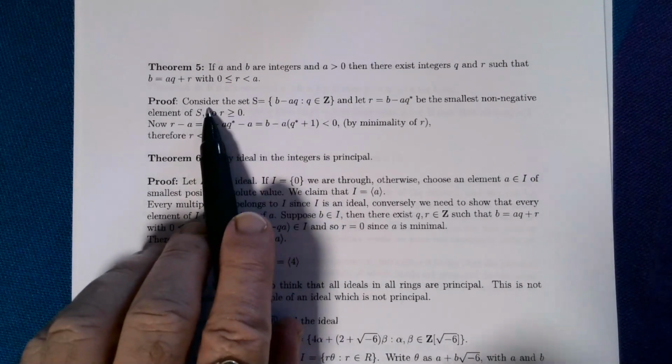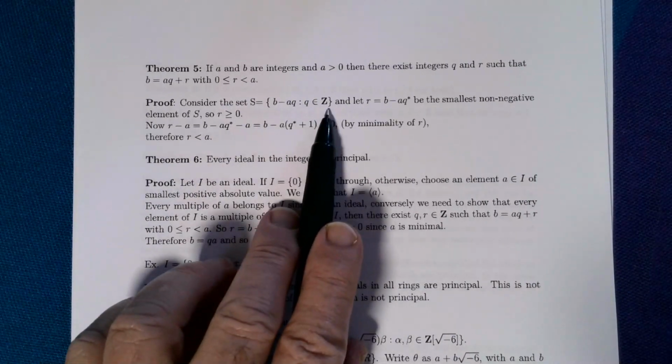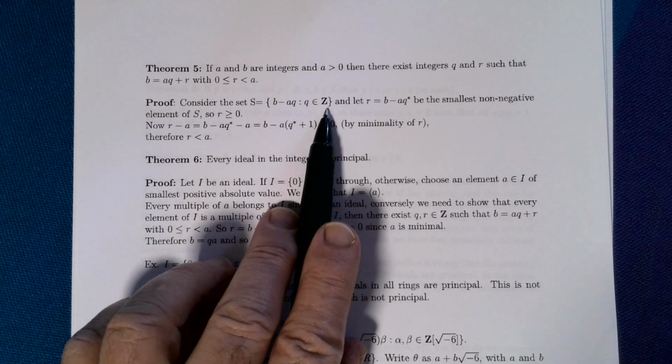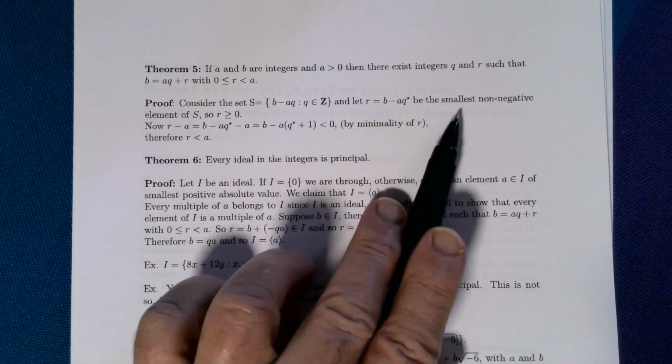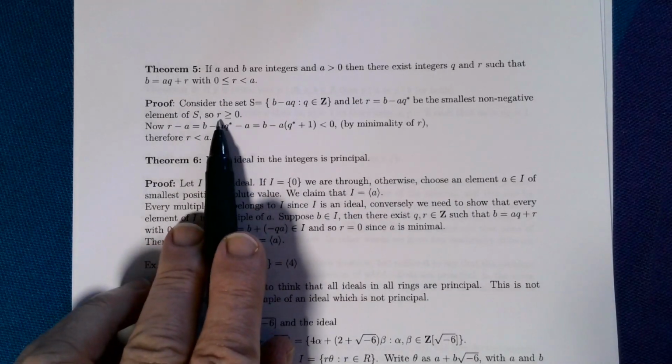So, a little proof of this. We consider the set S of elements b minus aq, where q is an integer, and we let r be the smallest non-negative element of S, so that r is bigger or equal to 0.